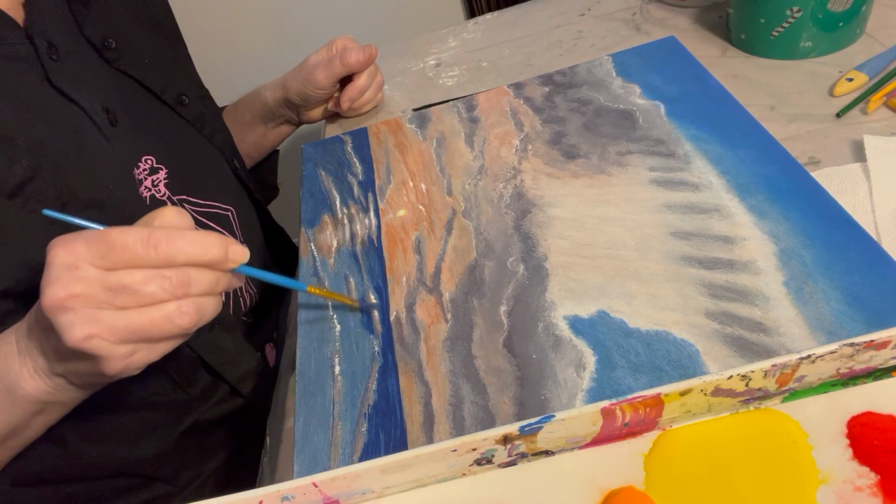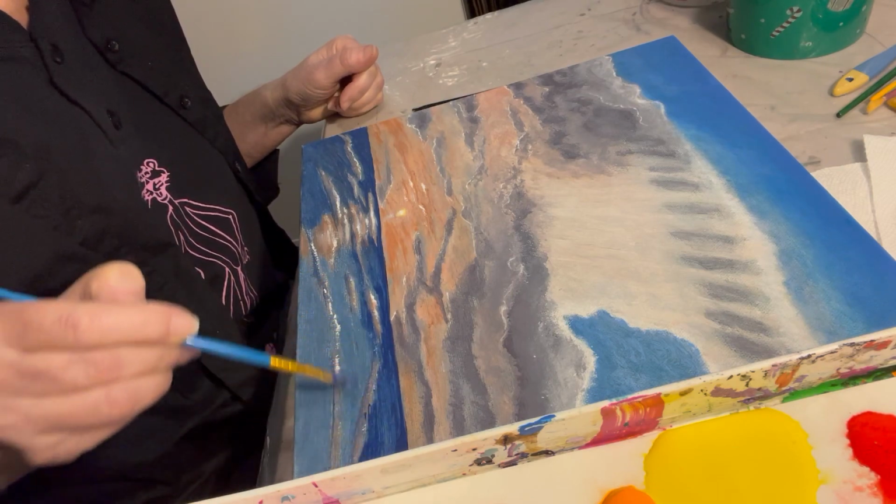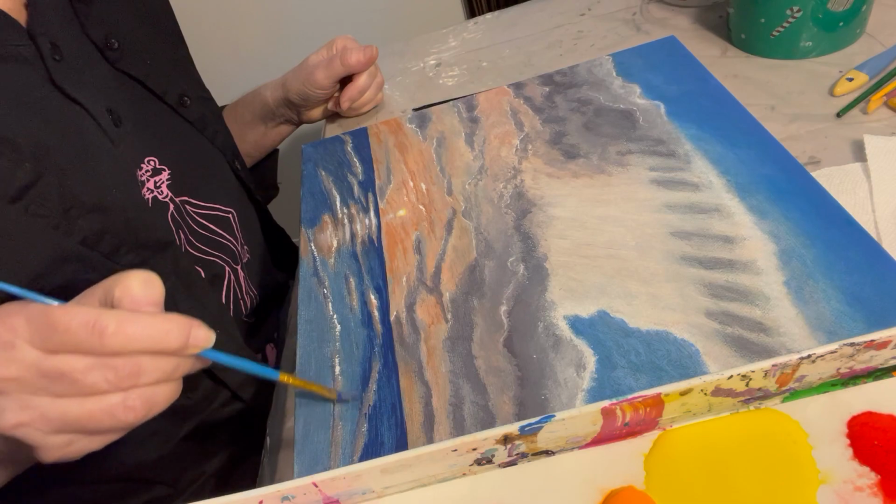You can see I'm picking up some of that darker blue and just carrying it down the painting a little bit.